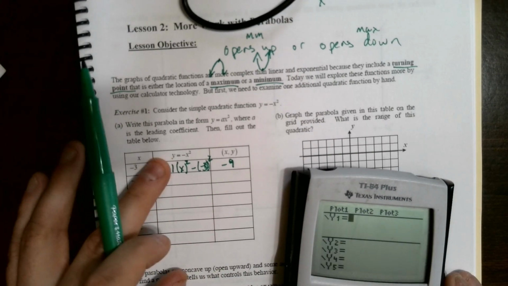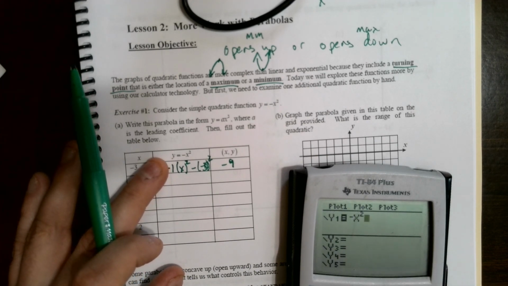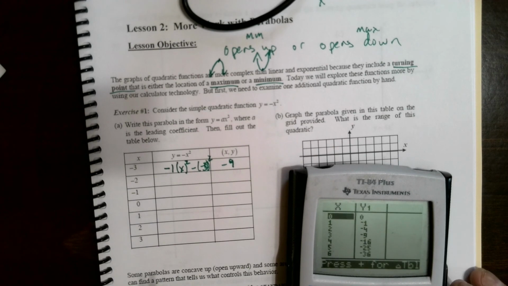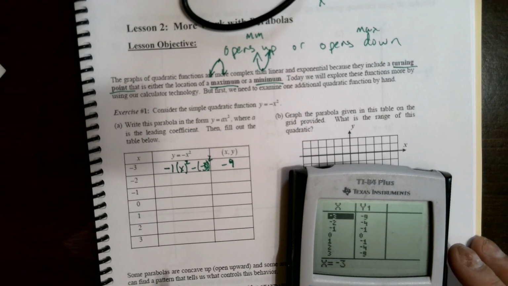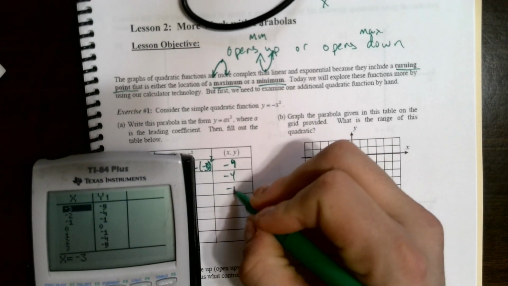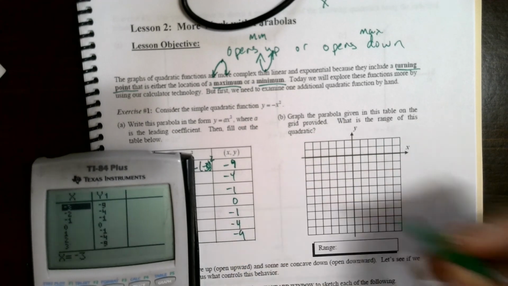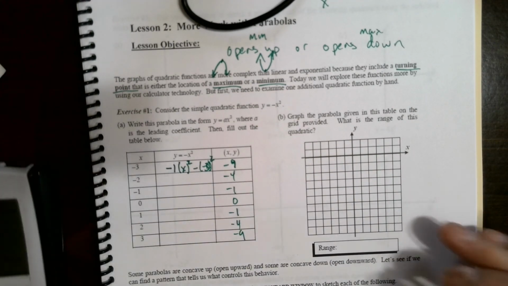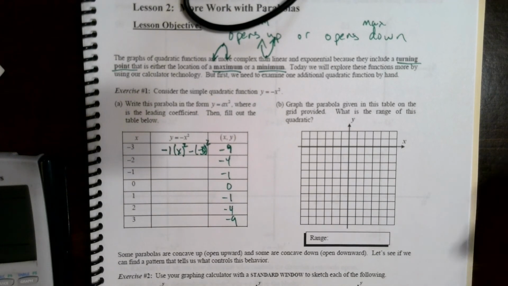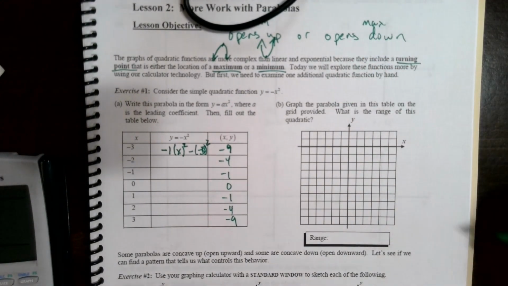Clear out the mess that I have in there, and I'm going to type negative x squared. I'm going to go right to the table, and you can see that negative 3 gives negative 9, then negative 4, then negative 1, then 0, then negative 1, then negative 4, negative 9. Now we're going to graph the parabola given in this table on the grid below. What is the range of this quadratic?